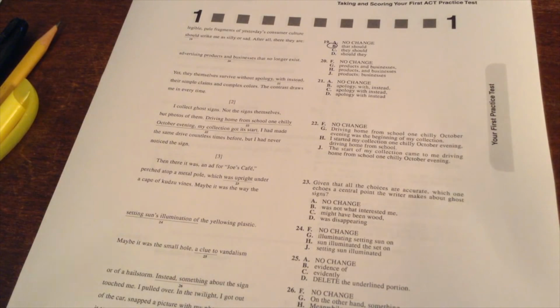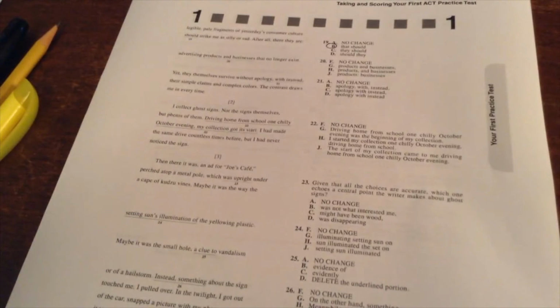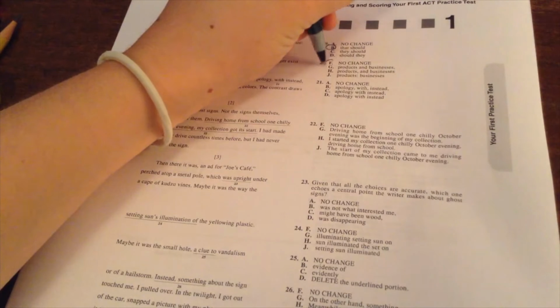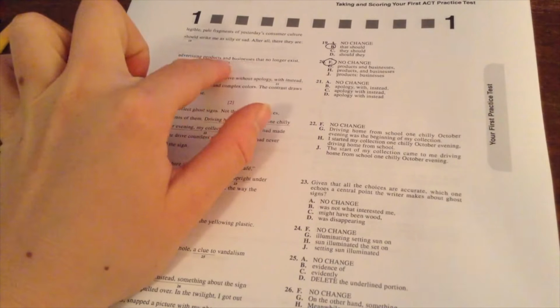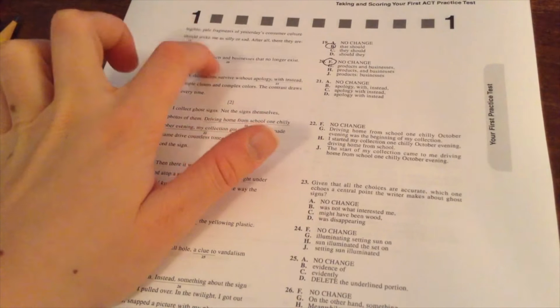F, no change, G, products and businesses with a comma, H, products, comma, and businesses, J, products, colon, businesses. So the answer for number 20 would be F, no change, because you don't need a comma or a colon when you're just listing two things as products and businesses here.